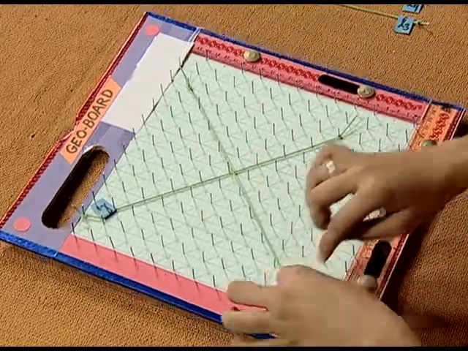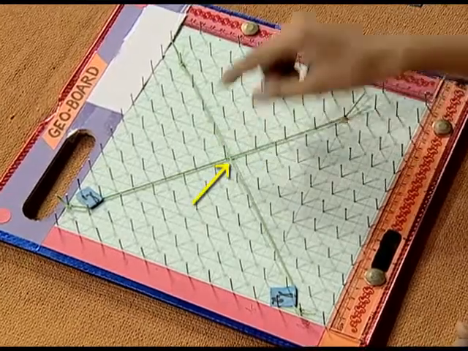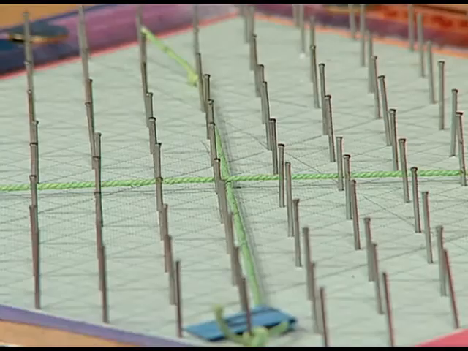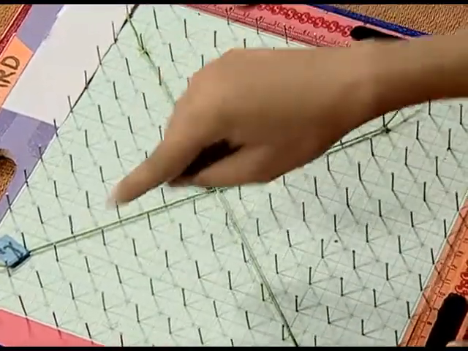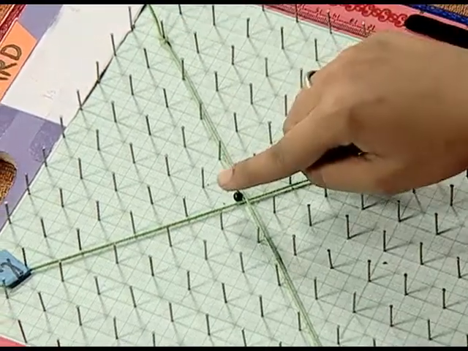So, how many intersection points are there? As you can see, it is 1. Let us represent this intersection point with the help of a bead. So, when two lines intersect, the maximum number of intersection points is 1.